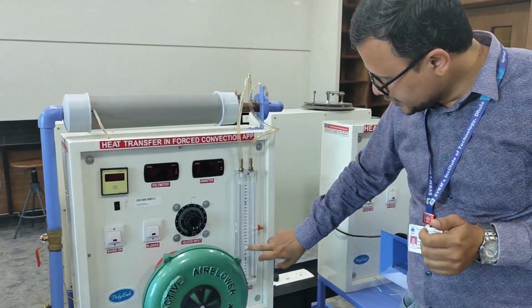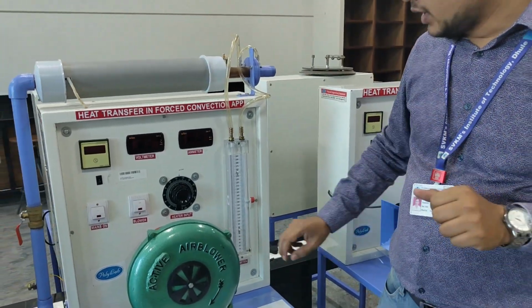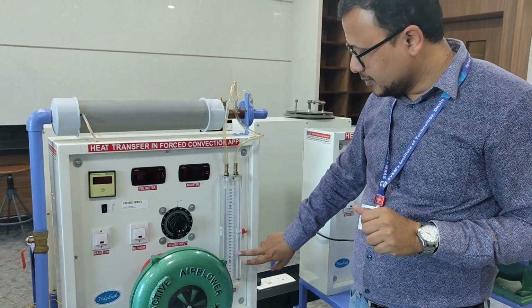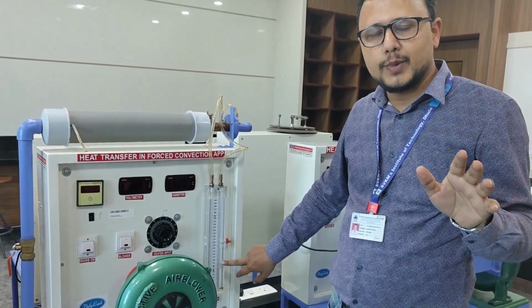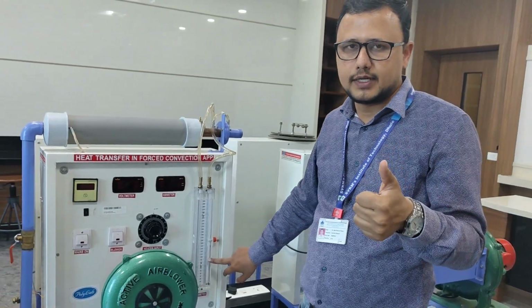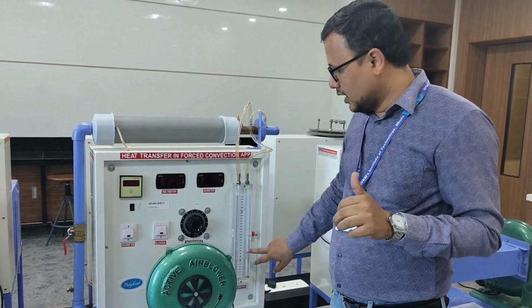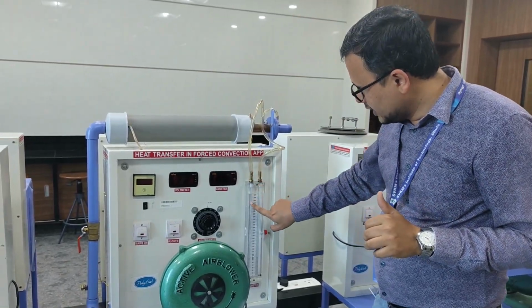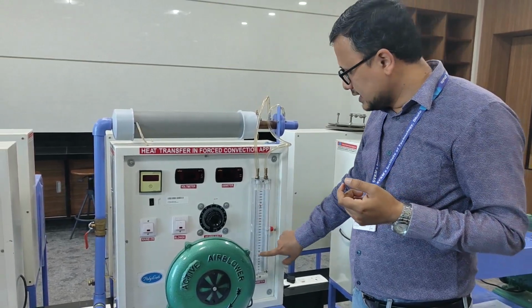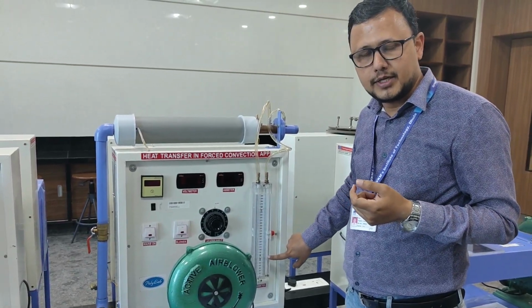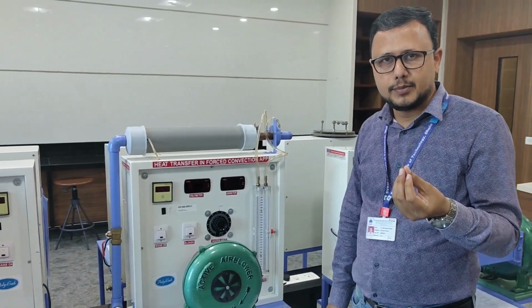The manometric fluid which is used in here, it is water. It is not mercury. Why are we not using mercury in here but we are using water? In fluid mechanics, in all the practicals of fluid mechanics, we have used water as the working substance and we have used mercury as the manometric fluid. But in this case, the working fluid is air only, which is having very low density. And water is having a density of 1000 kg per meter cube. Density of air is hardly 1.19 kg per meter cube.